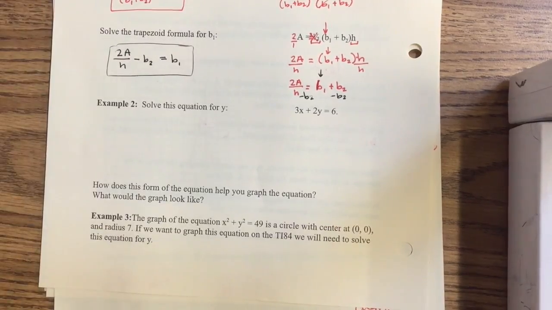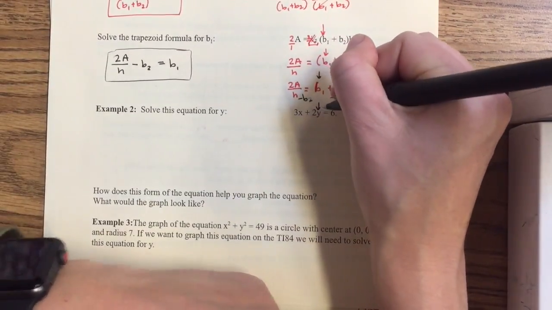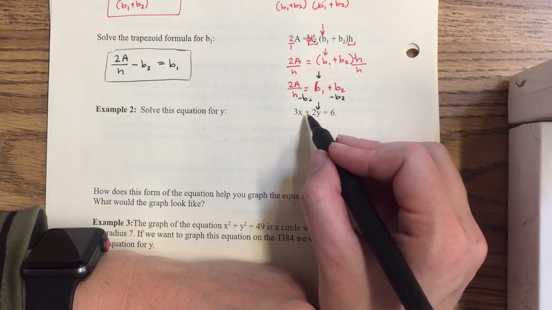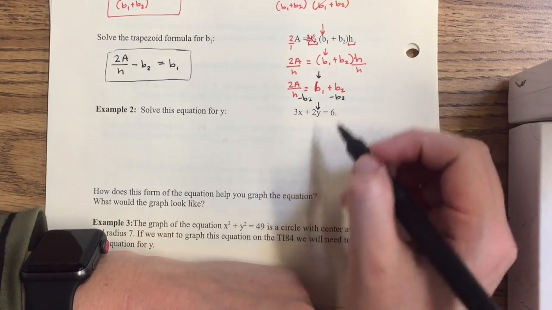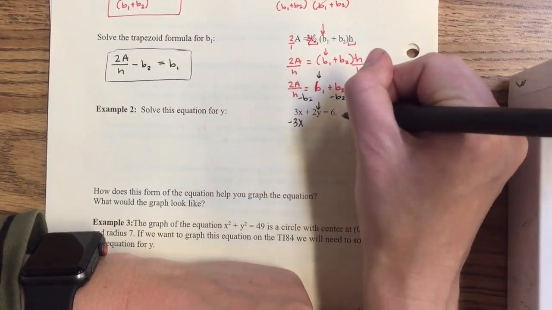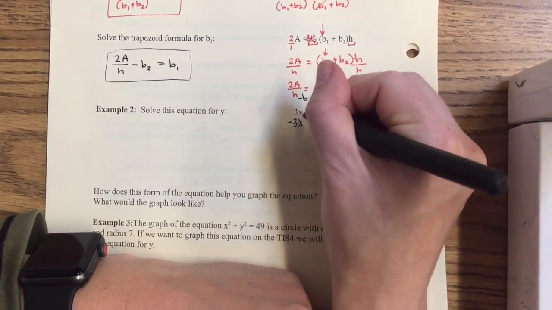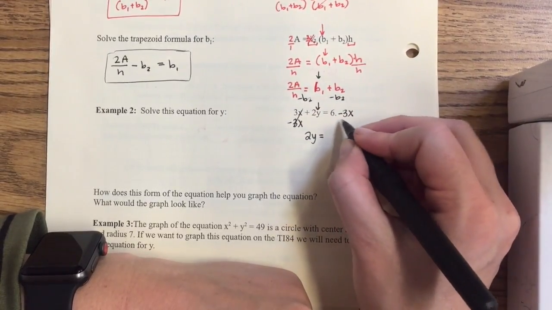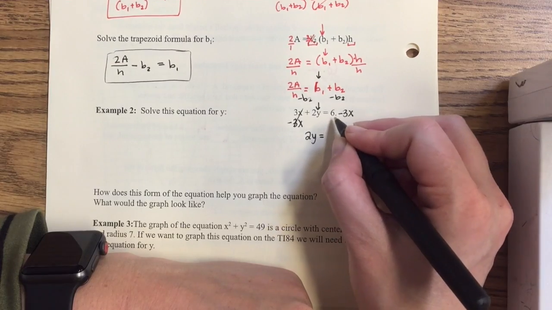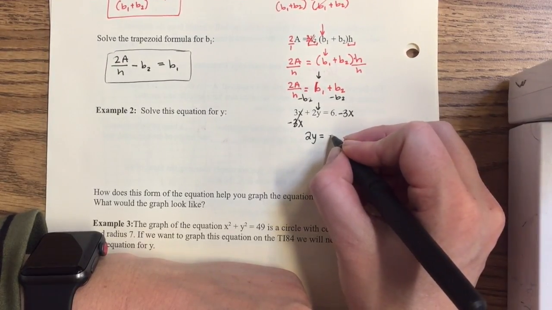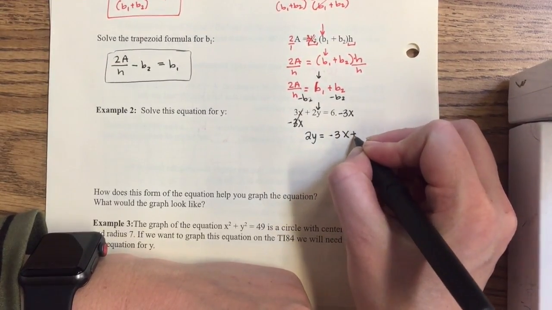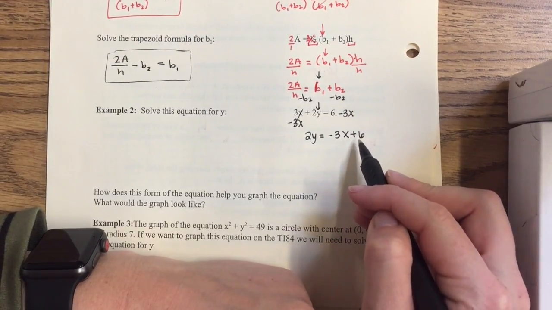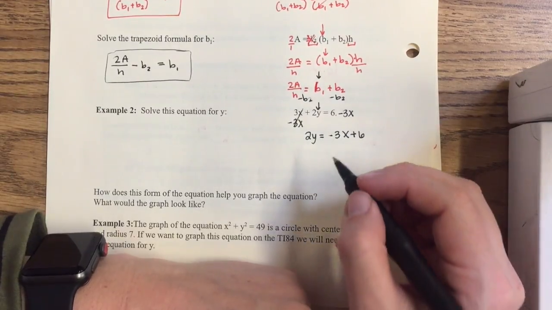Example 2, I'm trying to get y by itself. That means I need to move this 3x to the other side. Because they are being added together, I can move this whole term away by subtracting 3x. So we would get 2y equals, the order doesn't matter. You could write 6 minus 3x, or you could write negative 3x plus 6. As long as you have a negative 3 and a positive 6, you're fine.